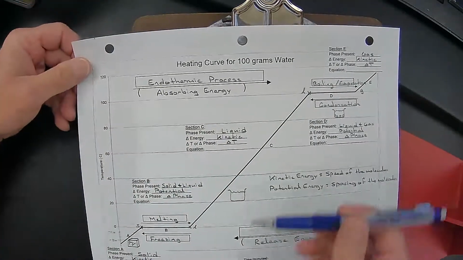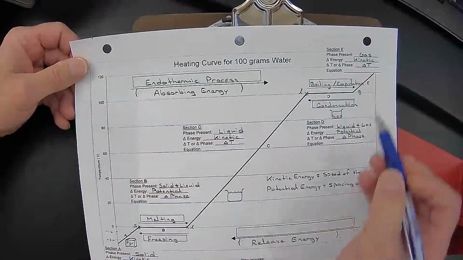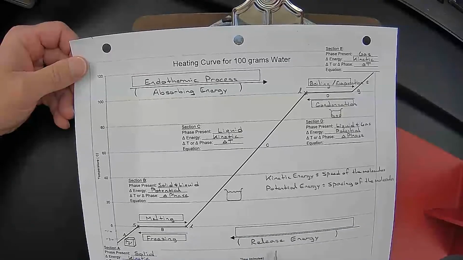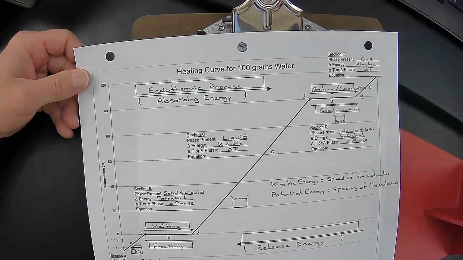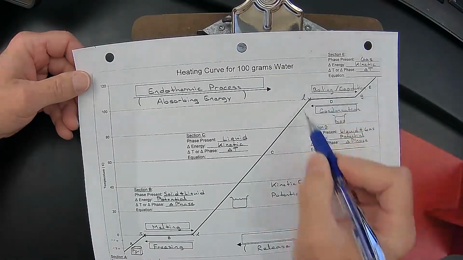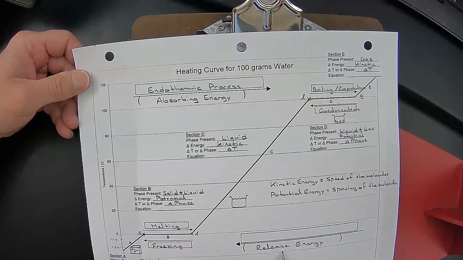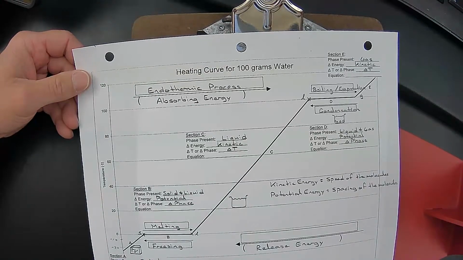When we release energy, anytime we're going from the right side to the left side, any piece of this, we are releasing energy, giving energy away. We're moving from a higher state of energy to a lower state of energy by releasing energy.